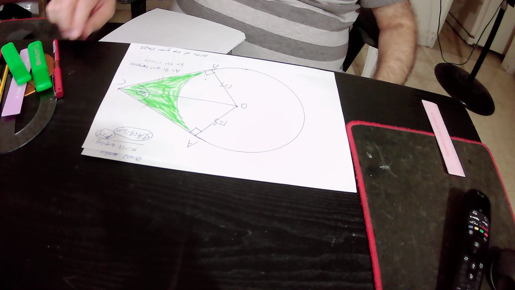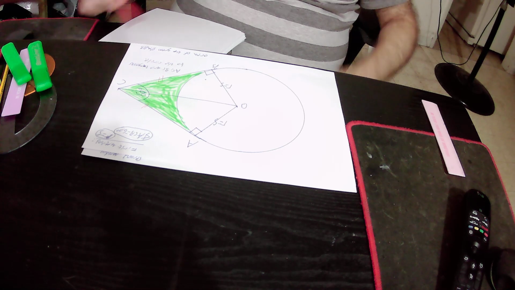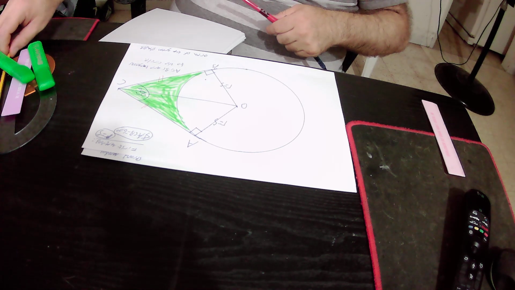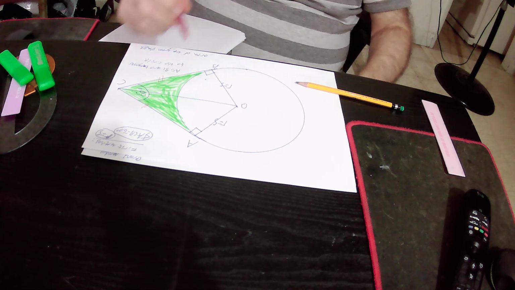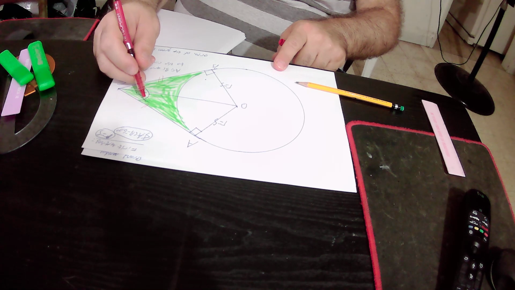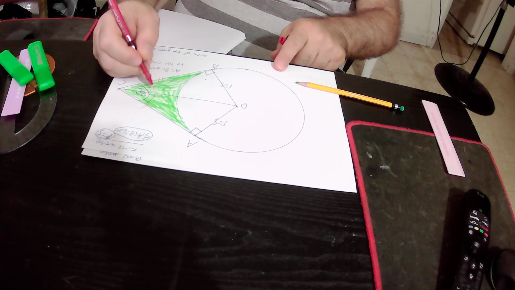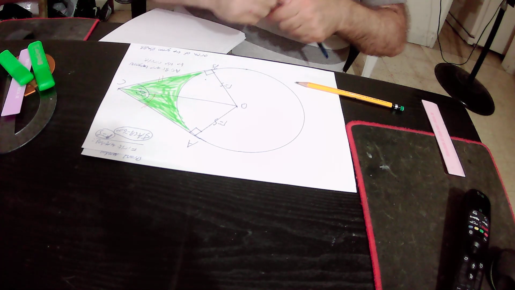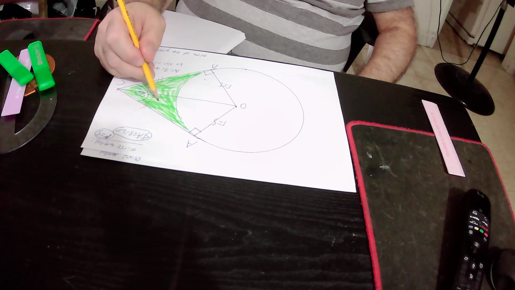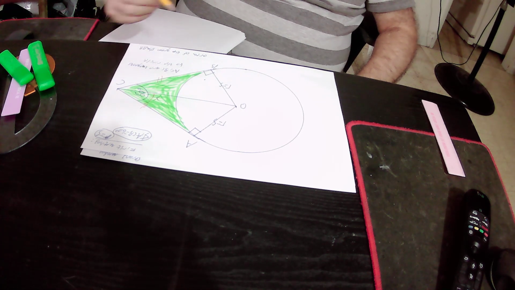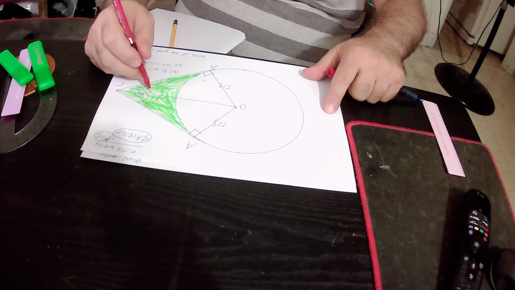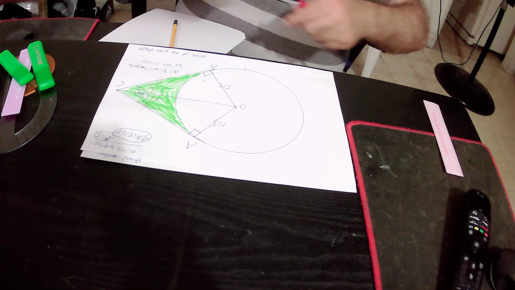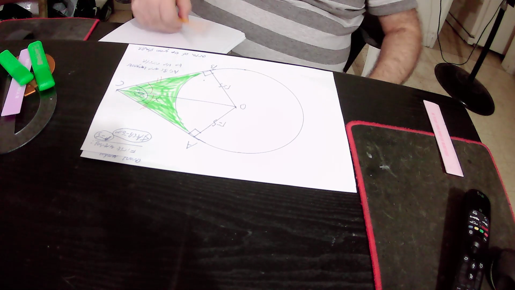So if we define angle OCA as x, then angle OCB will also be equal to x because they are equal to each other.